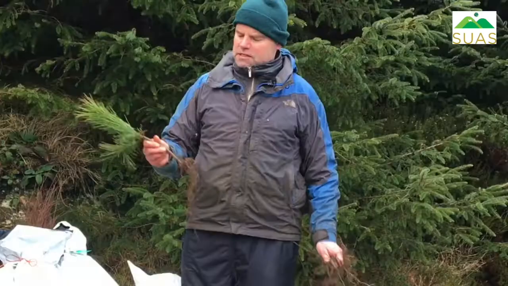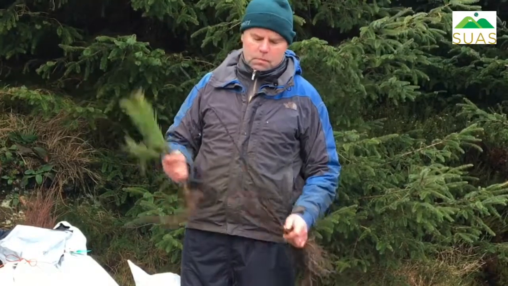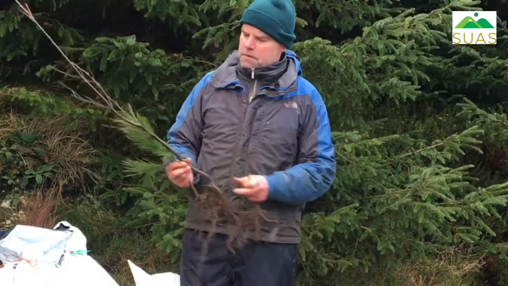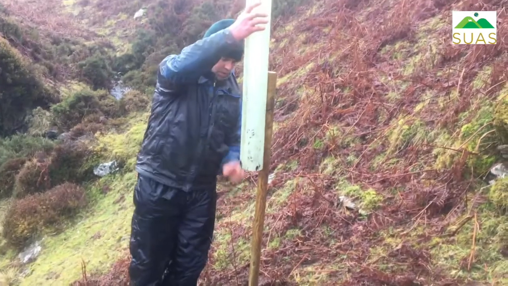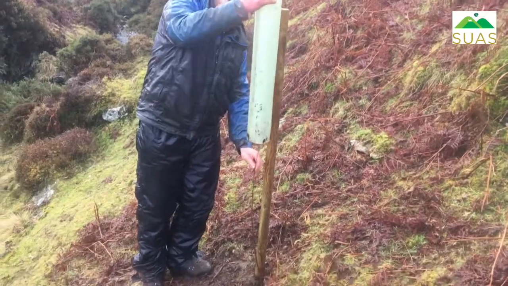What we want to look at is why would we plant trees in the uplands, then what type of trees, what species, where do we source them from, where do we plant them, what areas, and finally the practicalities of how do we plant them, how do we go out, do we need tree shelters, how do we protect them from deer and from sheep and so on. So I hope you take the time to watch the rest of this video, and I hope it will answer most of your queries.